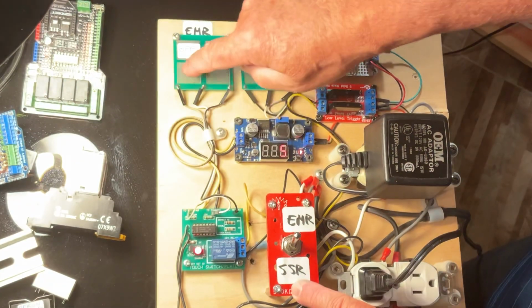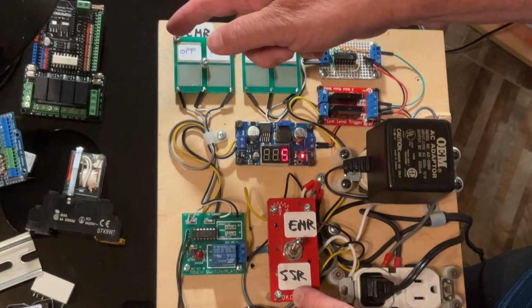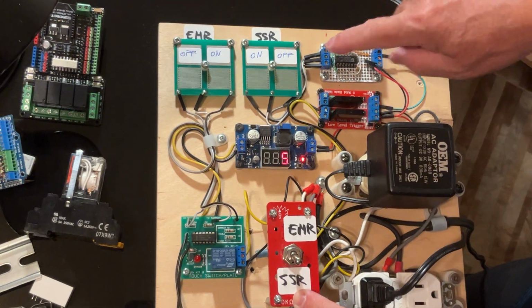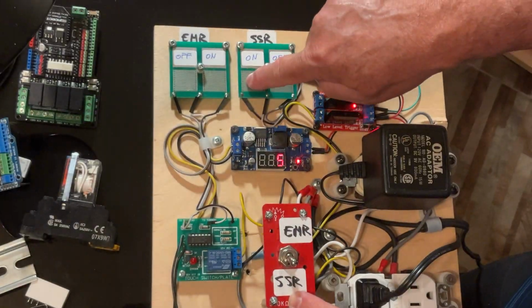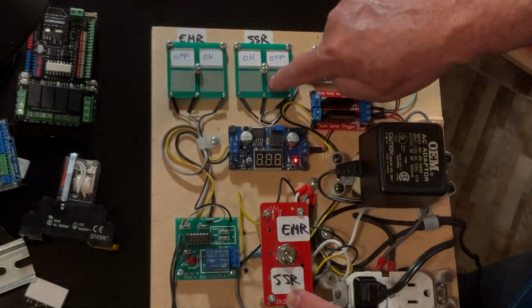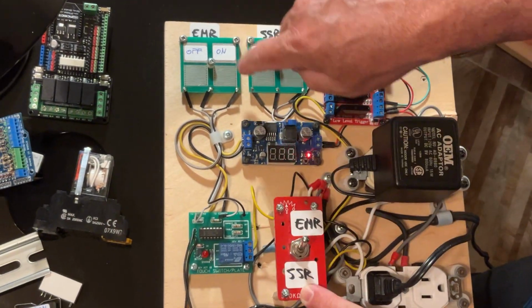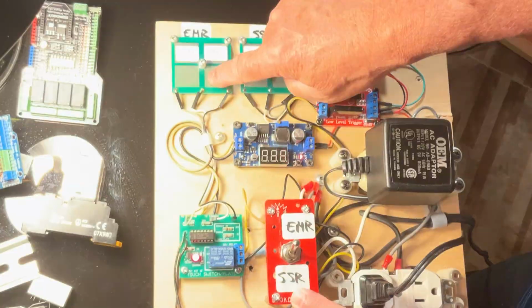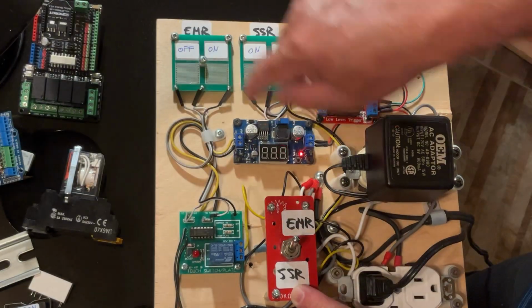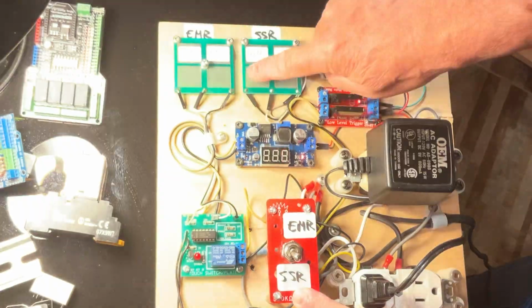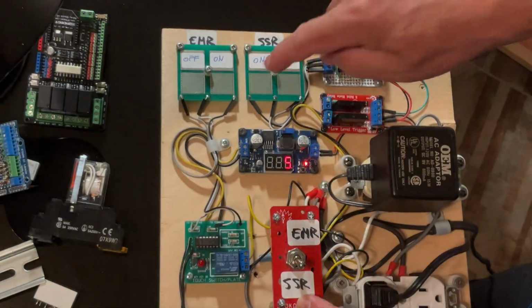So remember, electromagnetic relay, solid state relay, silent, no sound. See this? No sound. Sound. No sound. This was the demo.